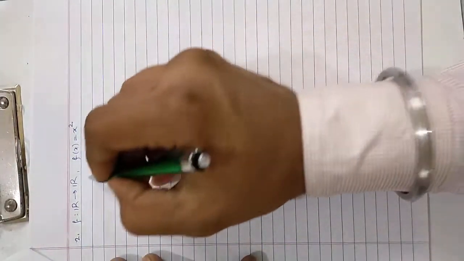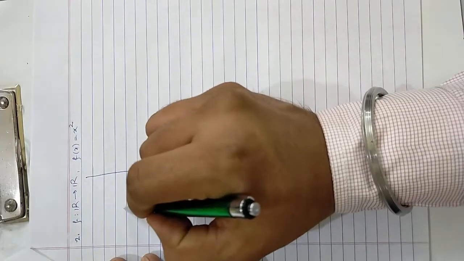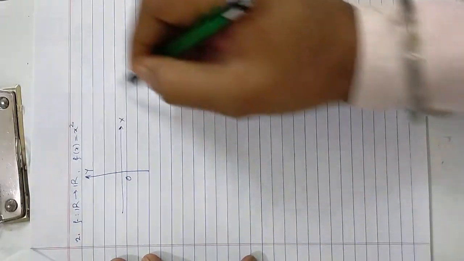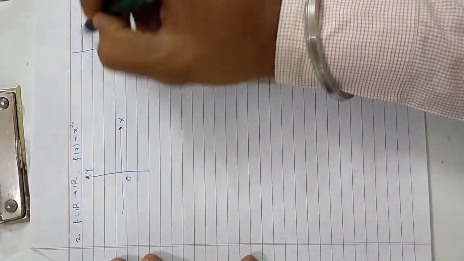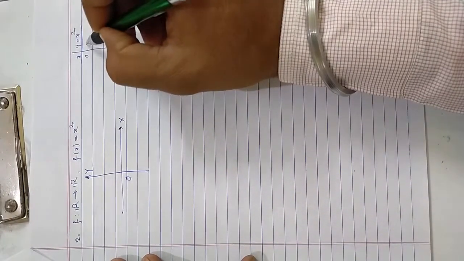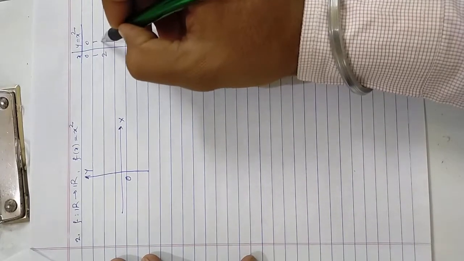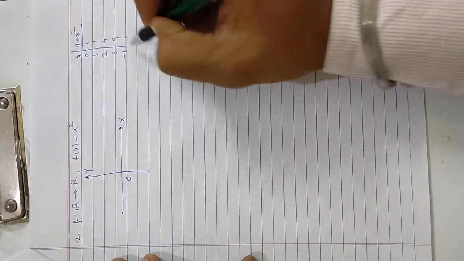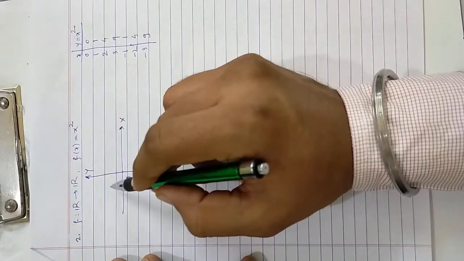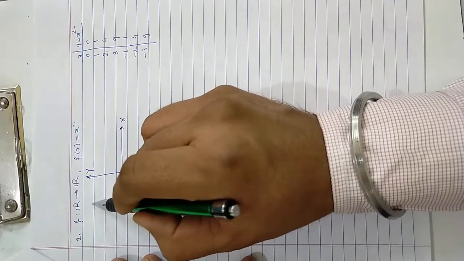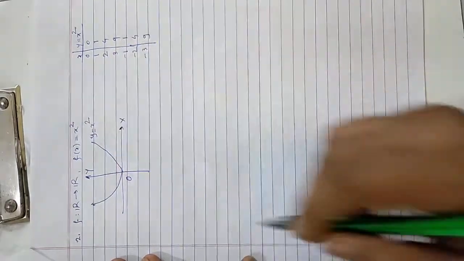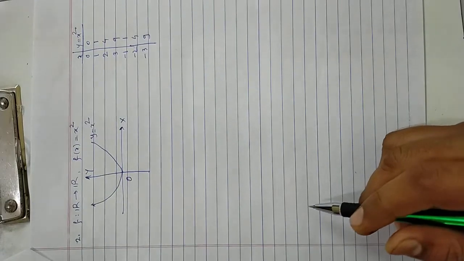So what will the graph of this function be? This is x-axis, this is y-axis, this is origin 0, and for different values of x, find out the value of y, which is x square. For x equal to 0, it is 0. For 1, it is 1. For 2, it is 4. For 3, it is 9. For minus 1, it is 1. For minus 2, it is 4. For minus 3, it is 9. So for these values of x and y, we can have this graph, which is the graph of y equal to x square. We call it a parabola, right?